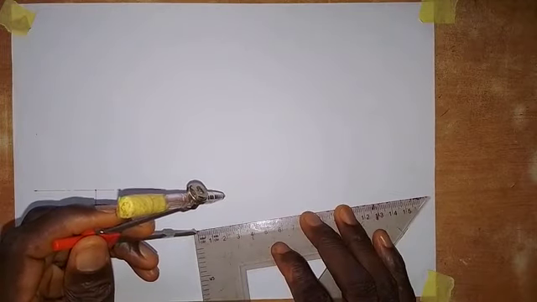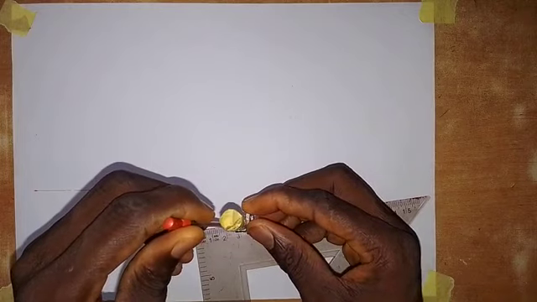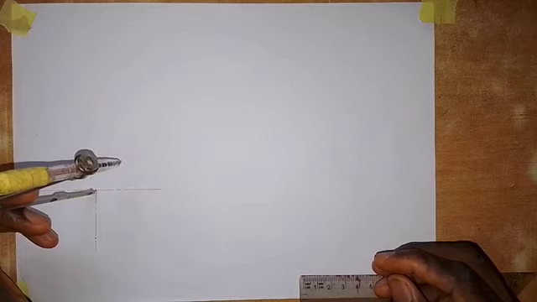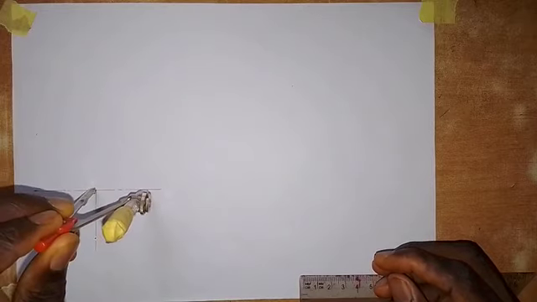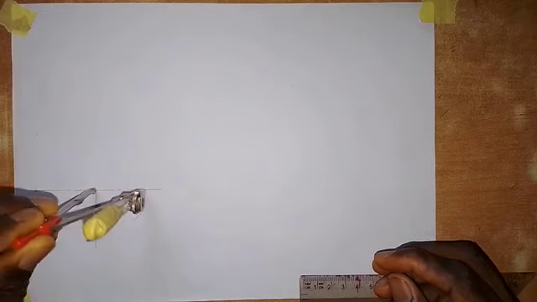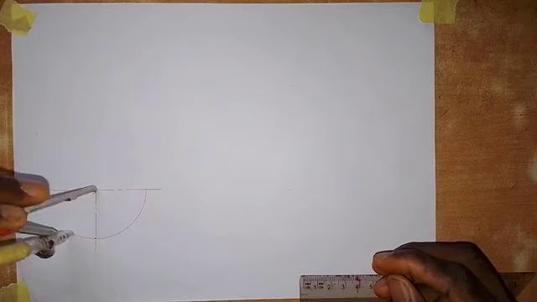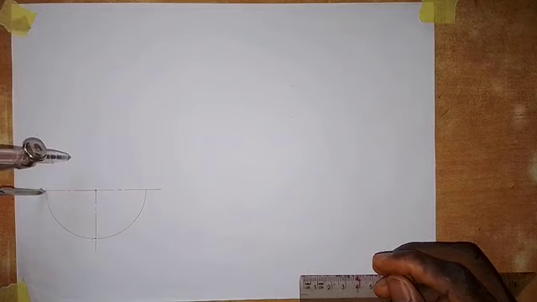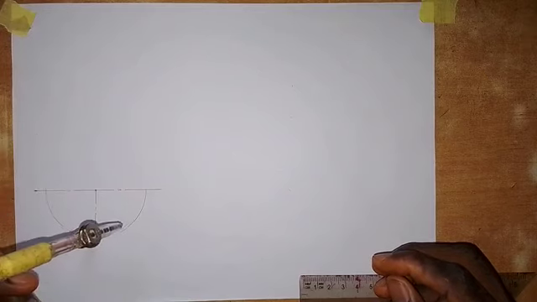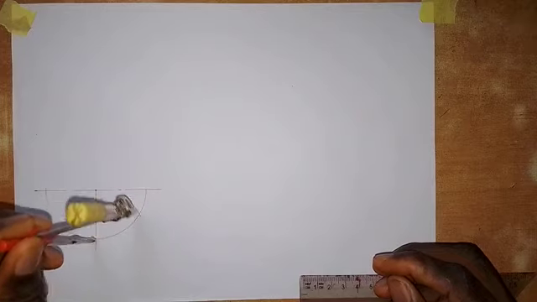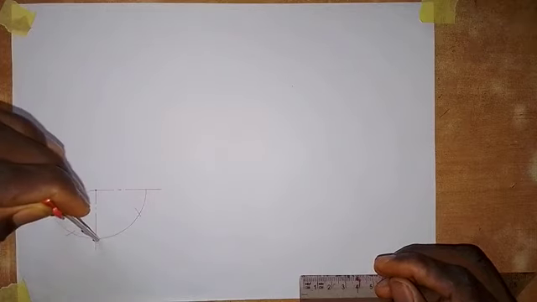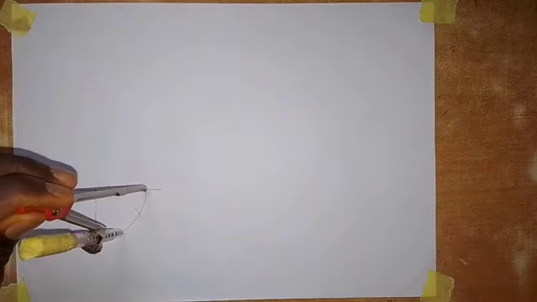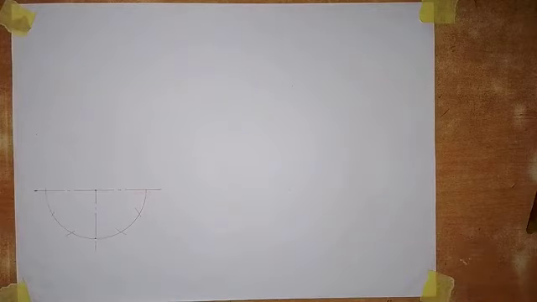So I will take 35 millimeters, like this. Then I'm going to draw a semicircle here, and this semicircle I'm going to divide into 6 equal parts. So here we have this point, and here we draw to this side, and then putting the compass at this point we draw this. So we have divided it into 6 equal parts.